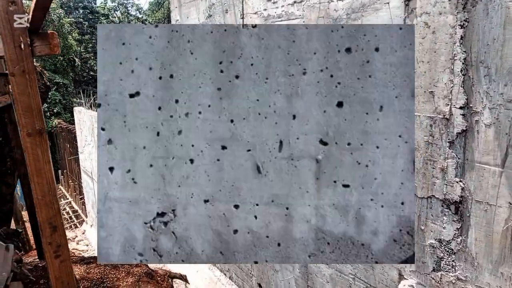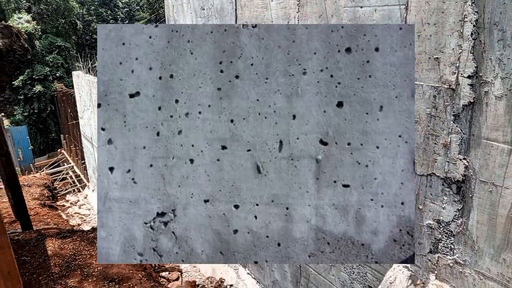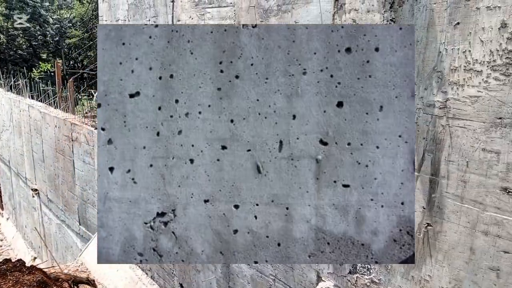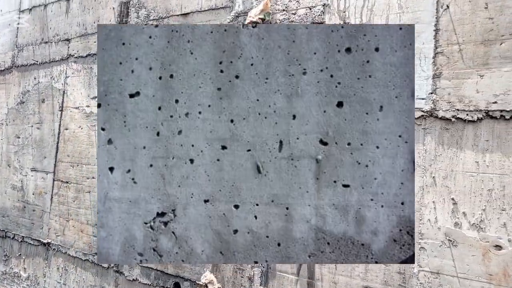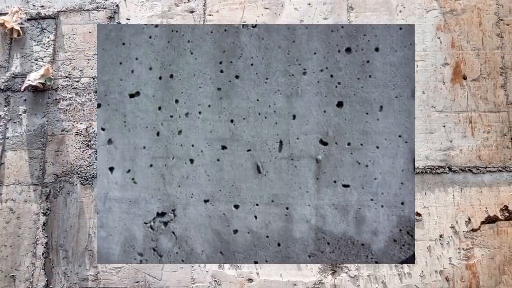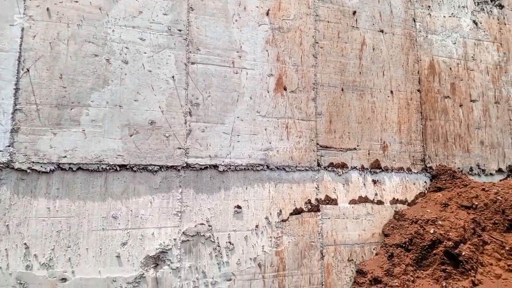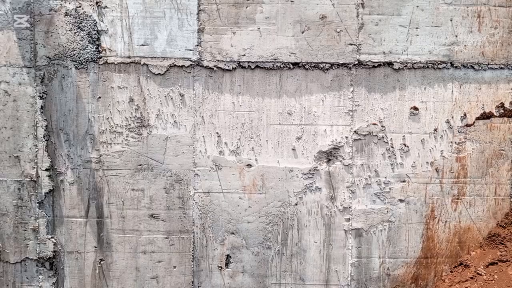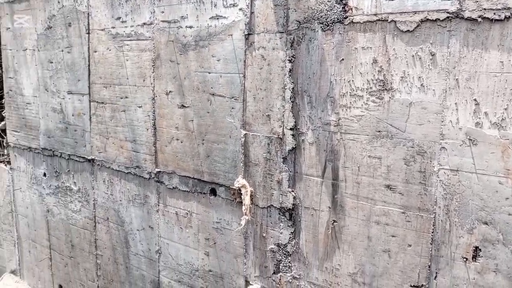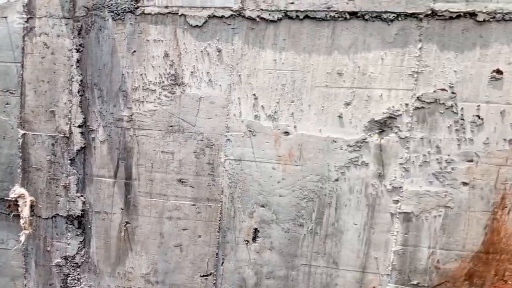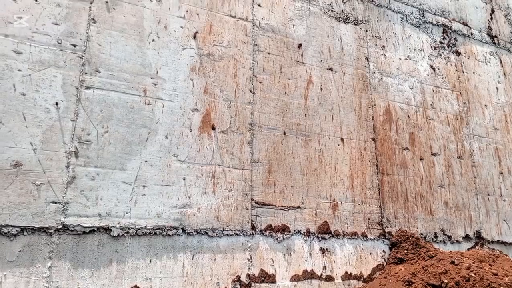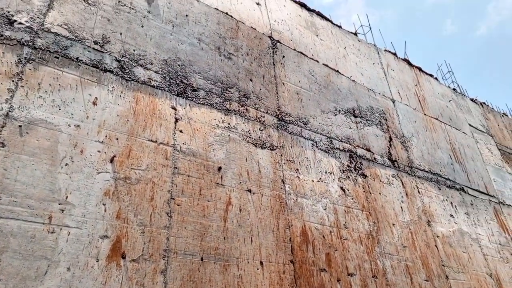Bugholes. Bugholes or surface voids are small regular or irregular cavities formed due to the entrapment of air bubbles in the surface during placement and consolidation. They commonly occur in vertical cast-in-place concrete like walls and columns.